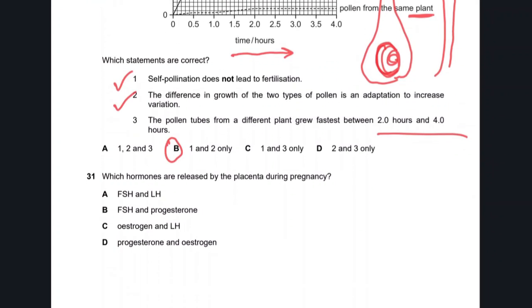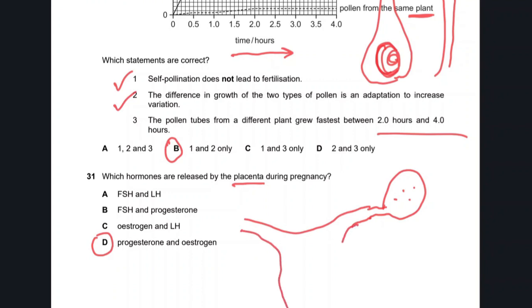Which hormones are released by the placenta during pregnancy? During pregnancy, estrogen and progesterone hormones are released from the placenta, which were initially released by the ovary, and then after the placenta is formed, these hormones are released by the placenta.